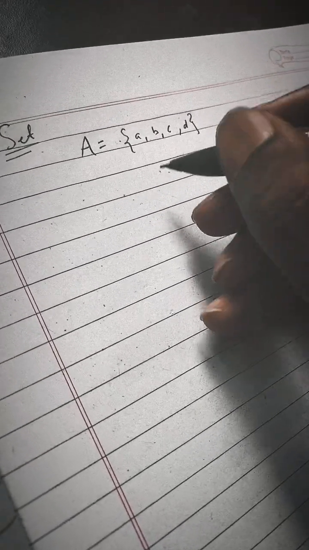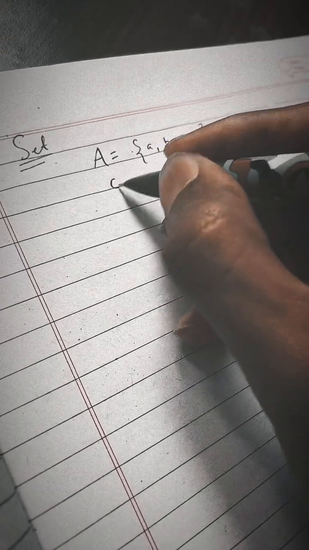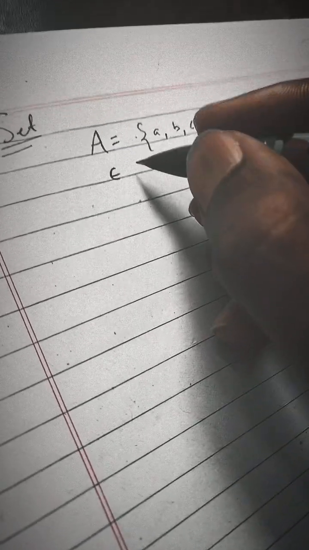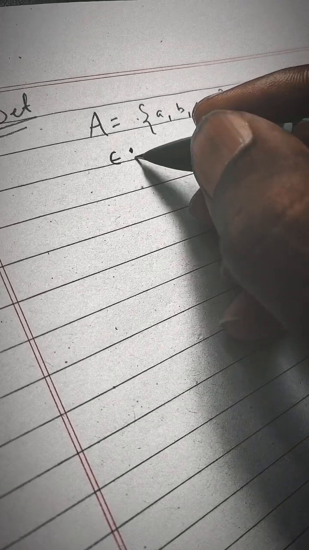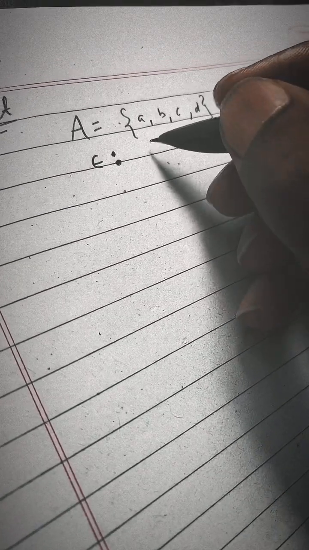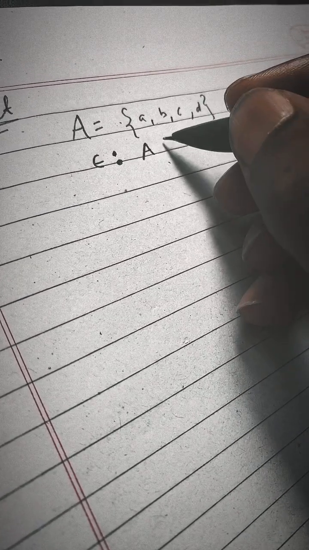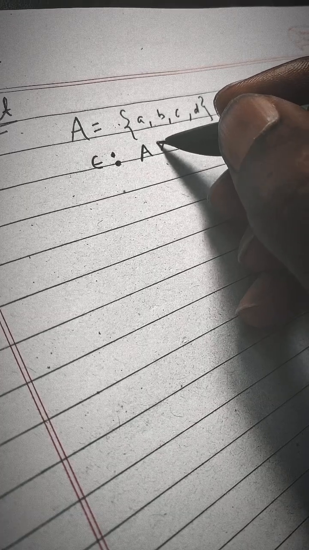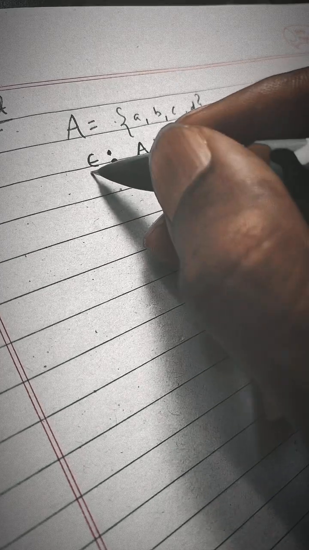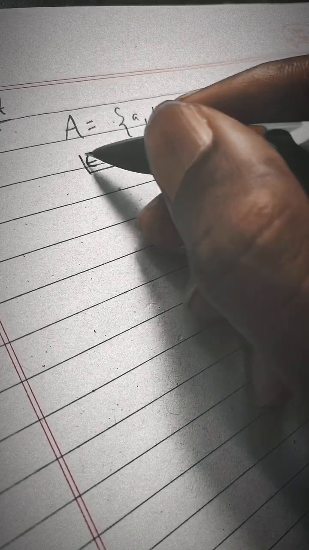Now we have a symbol, belongs to. It's an operation, a relation. How is it defined? Well, let's not define it that way.